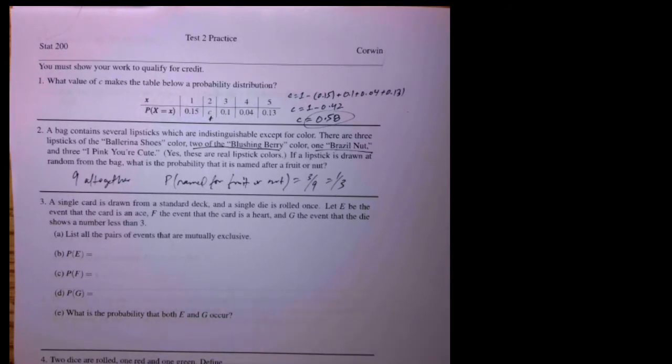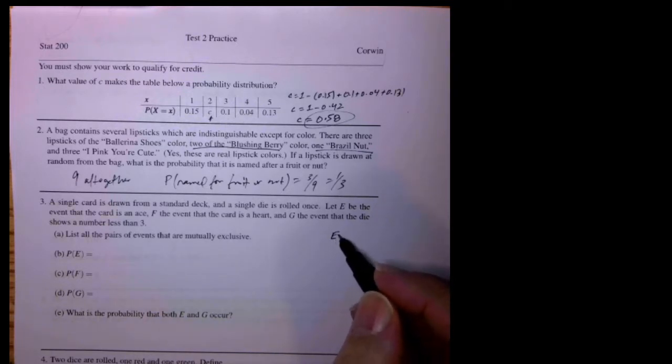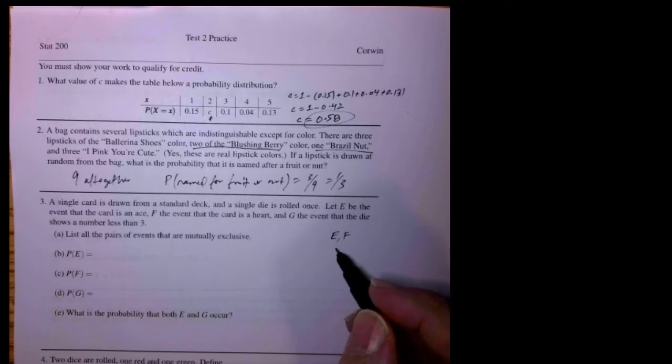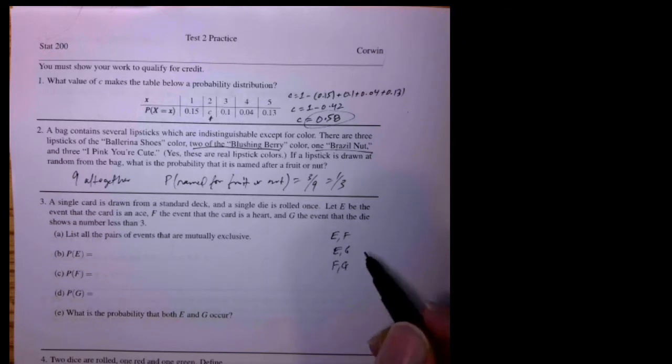Okay, a single card is drawn from a standard deck and a single die is rolled once. Let E be the event that the card is an ace, F the event that the card is a heart, and G the event that the die shows a number less than 3, so 1 or 2. List all the pairs of events that are mutually exclusive. And so when I need to do that, I usually just write them all down, EF, EG, FG, and then I consider the pairs one by one.